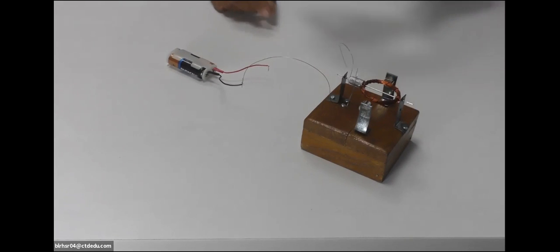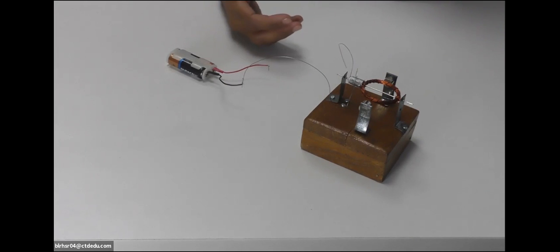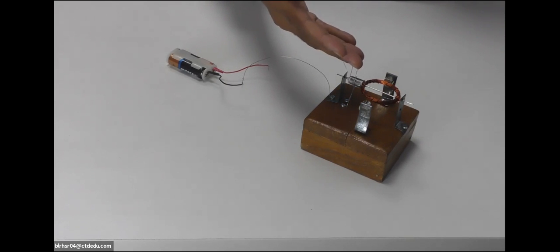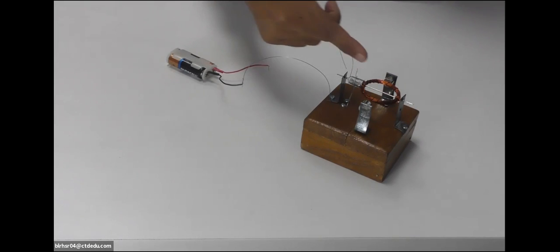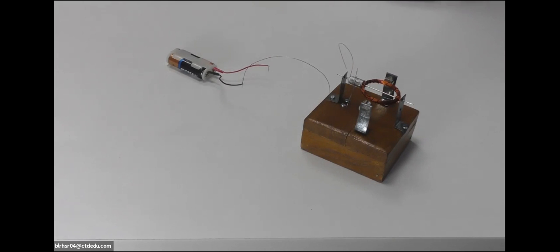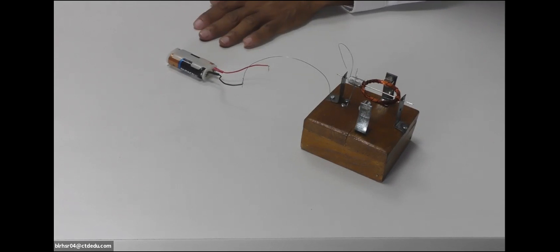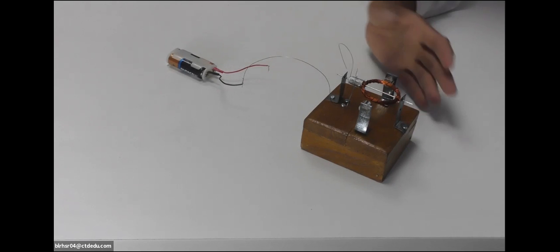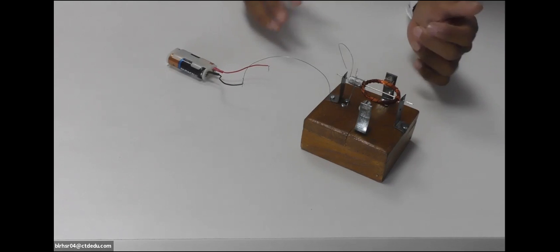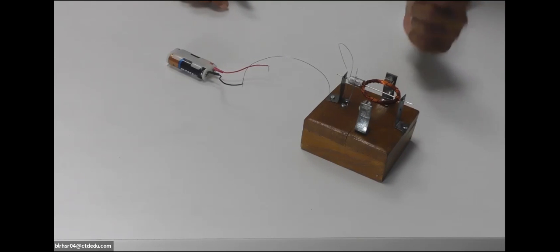Now, how would we apply Fleming's left-hand rule? Another way to ask the question is, how do I determine in what direction the motor is going to turn? Well, you have the left-hand rule with the three fingers indicating the direction of the current, the direction of the magnetic field, and the direction of the force. You could apply that to determine the direction in which the motor will turn.